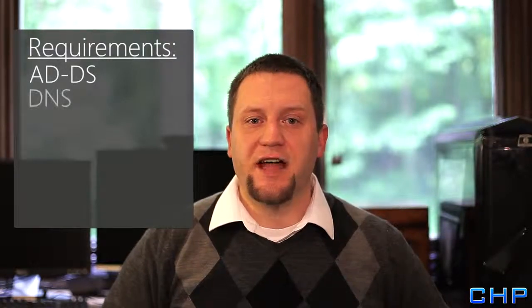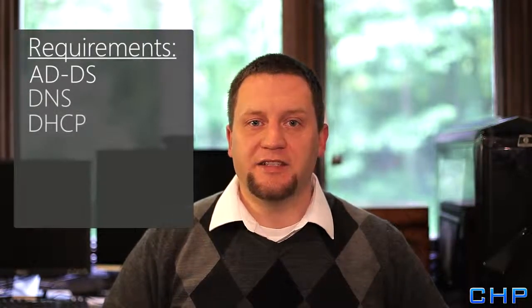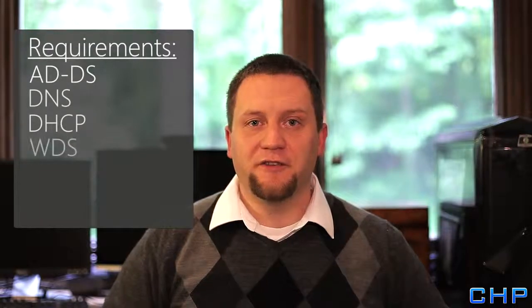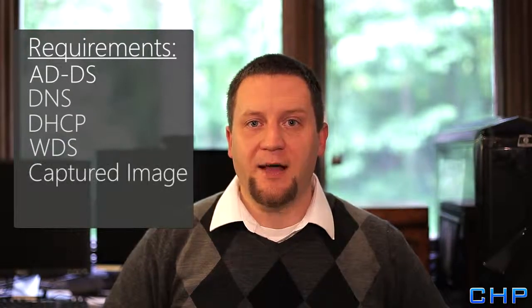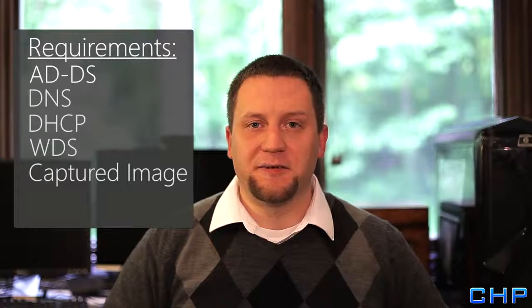First, you're going to need to be working within a Windows Active Directory domain environment. Within your domain, you need to have at least one domain controller with the Active Directory Directory Services role installed and configured. You also need to have a DNS server, a DHCP server, and a fully configured Windows Deployment server with a captured Windows 7 image in place.